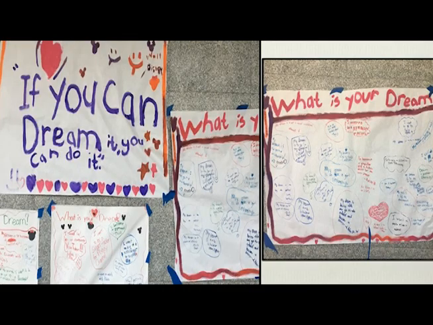This is the poster club. They wanted to create a more positive school atmosphere. That was their goal. And so each week they designed a set of interactive posters and encouraged students to participate in writing on them.